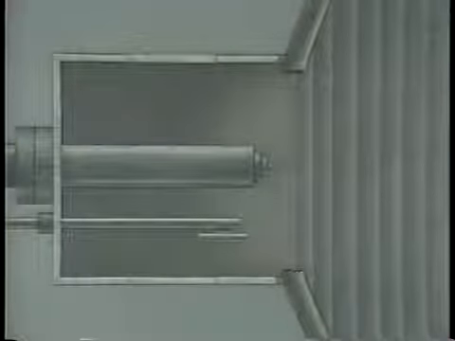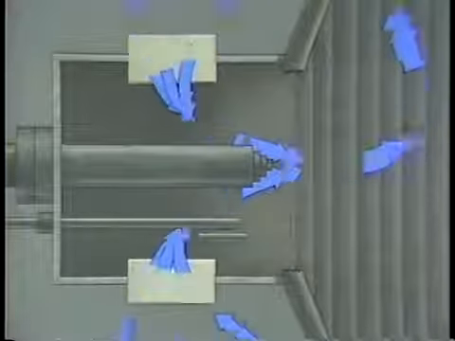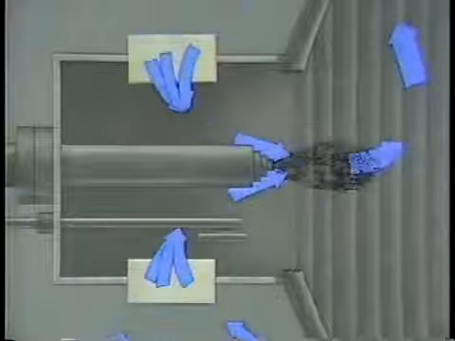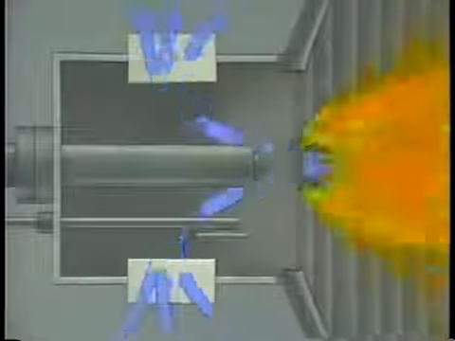The operator next establishes secondary airflow to the burner to provide the air requirement. With the igniter sparking and air supplied for combustion, the final step is the introduction of fuel to the burner. The fuel and air combine to form a combustible mixture. The heat from the igniter starts the combustion process.